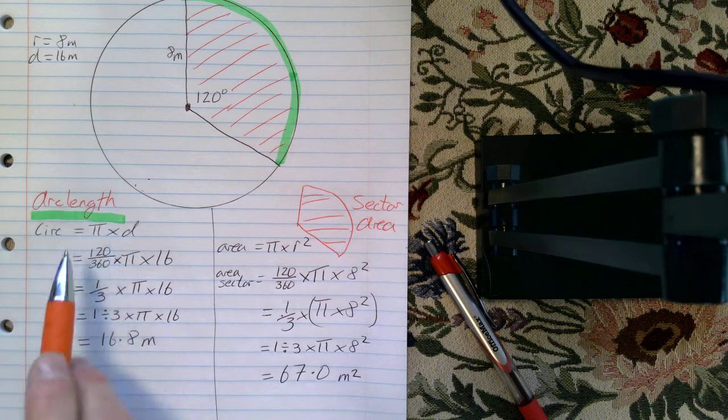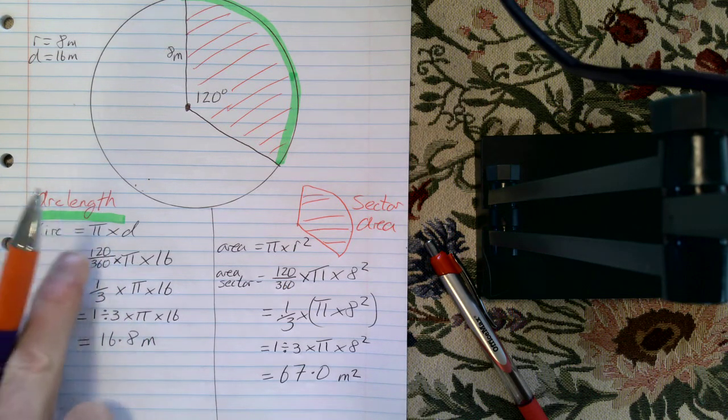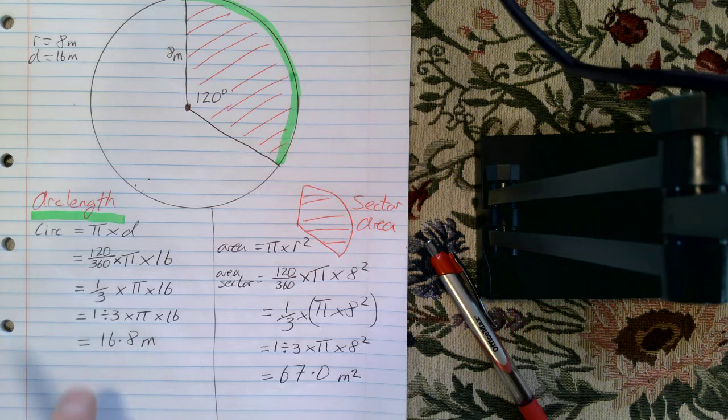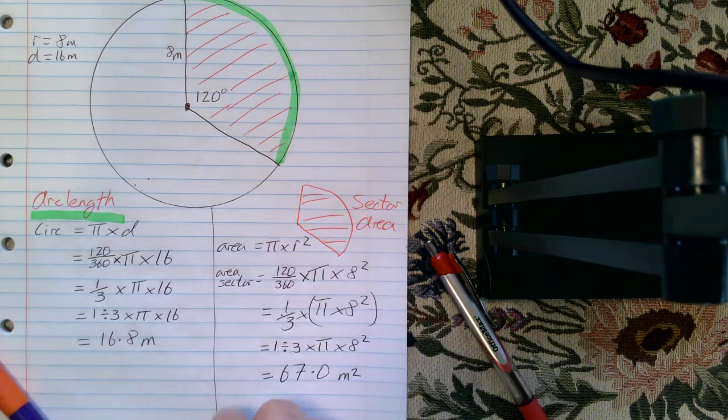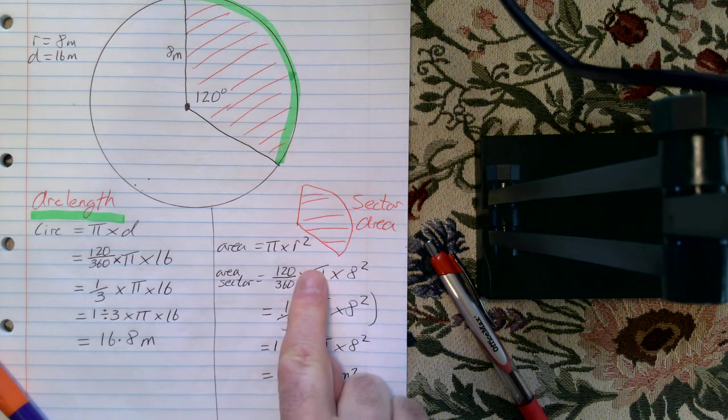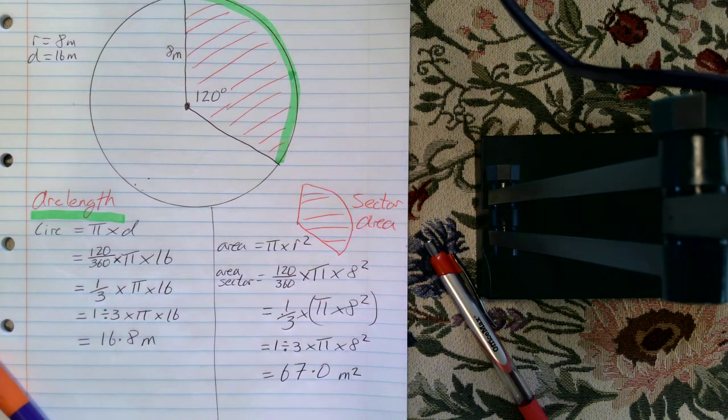So for arc length, we're finding the circumference, but then just taking a fraction below 1 of that, a proportion of that. For sector area, we're doing exactly the same thing. We're still using the area of a circle formula, but we just start with a fraction at the start. Okay?